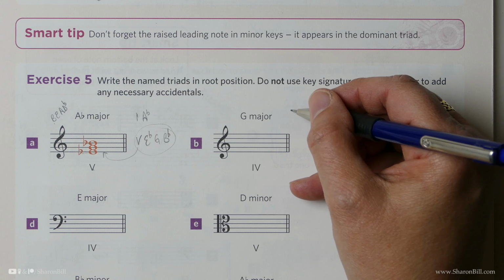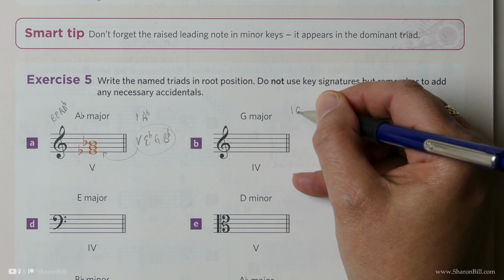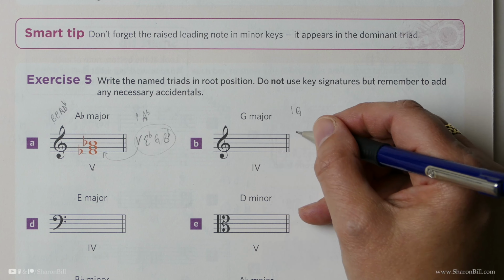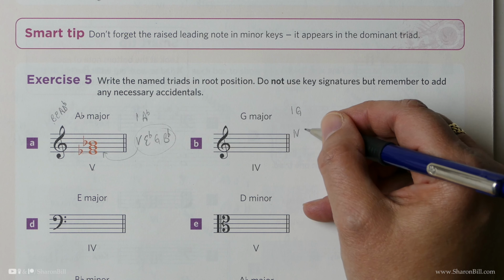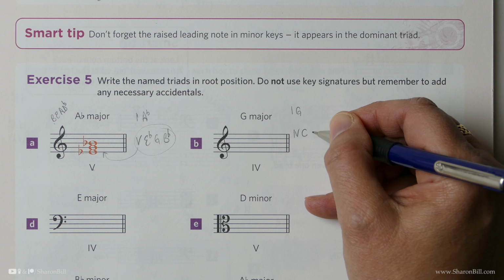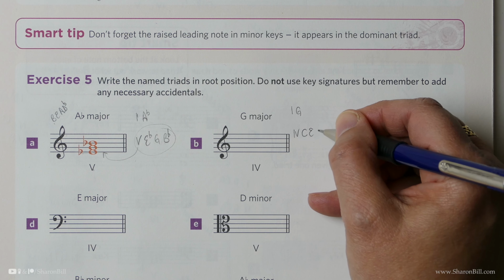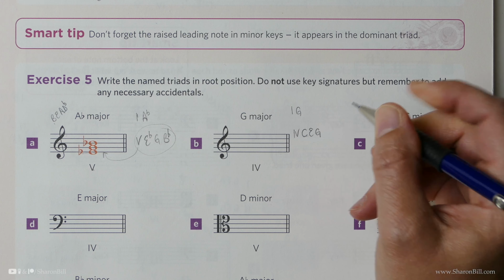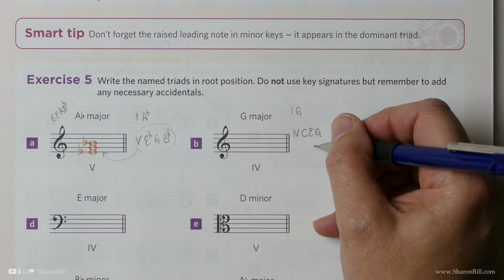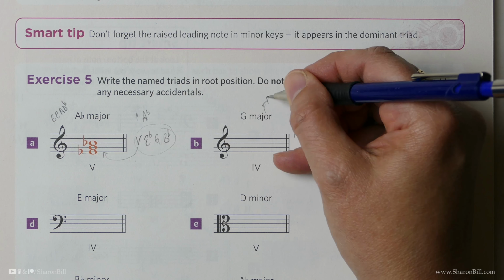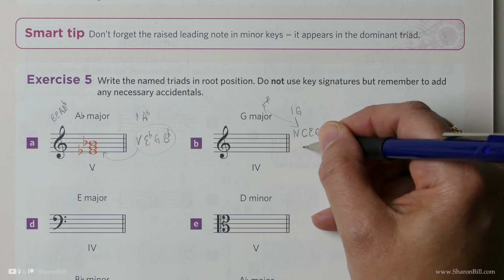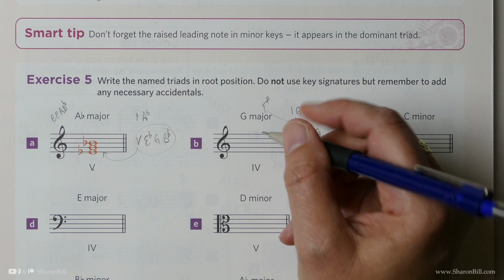So in G major, of course, the tonic is G. We're asked to write chord 4, so we count up 4. G, A, B, C is the 4th degree of the scale, and we build the triad, 1st, 3rd, 5th from that. And now we just need to write that. Now you can choose any octave you like. Now G major, of course, has F sharps, but it doesn't apply. There's no F here, is there? So we don't need to write anything.